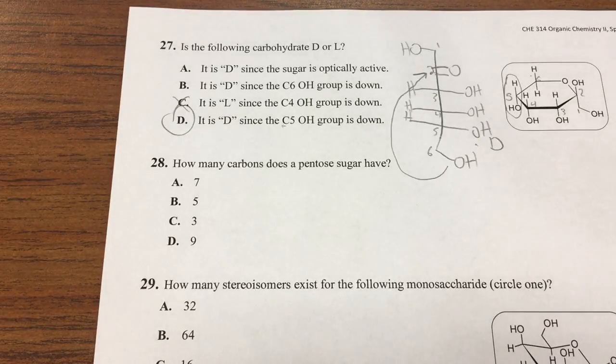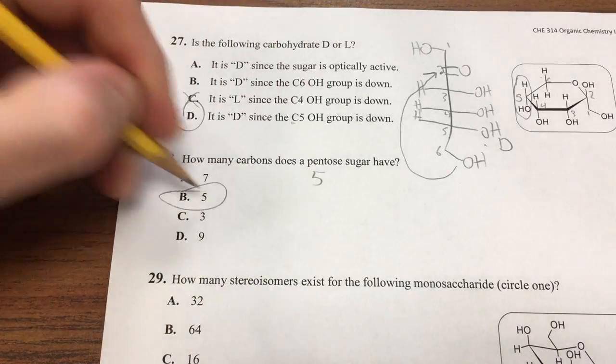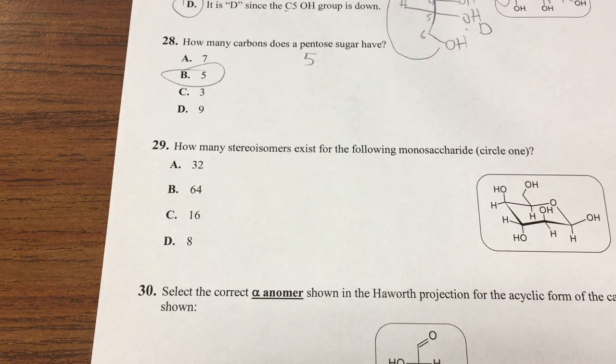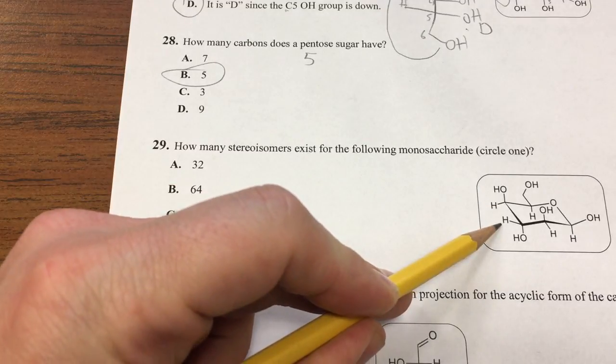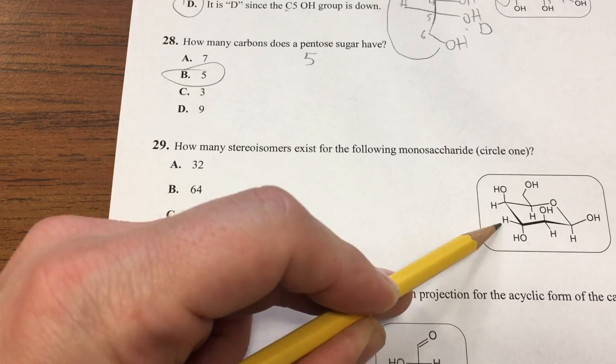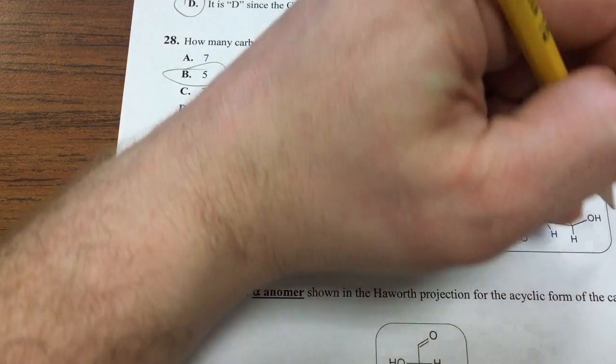Number 28, pentose means sugar with 5 carbons. Next one, 29, how many stereoisomers exist for this monosaccharide in this form? I don't really like that I've asked it in this way, but here we have to count all the stereocenters present in this molecule.